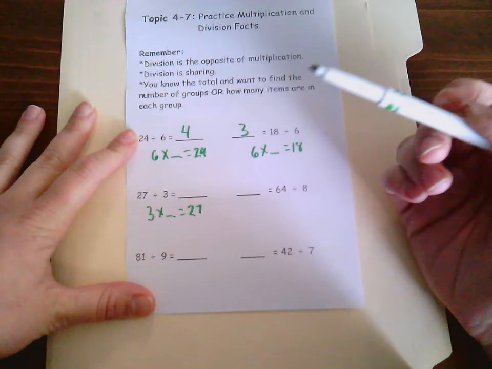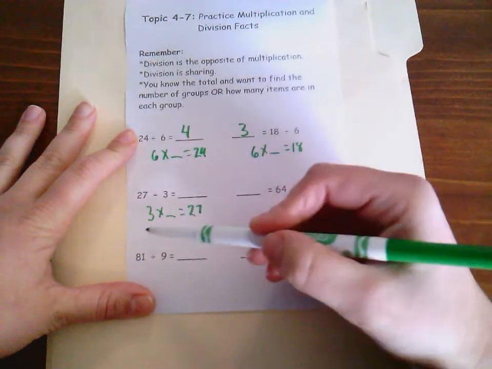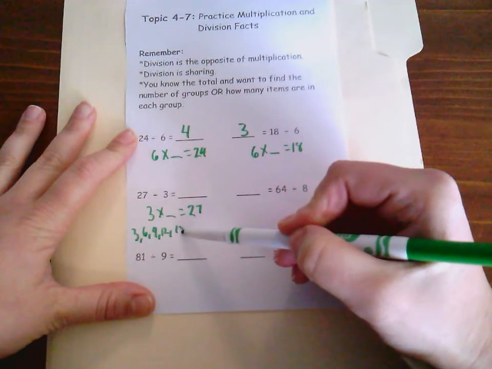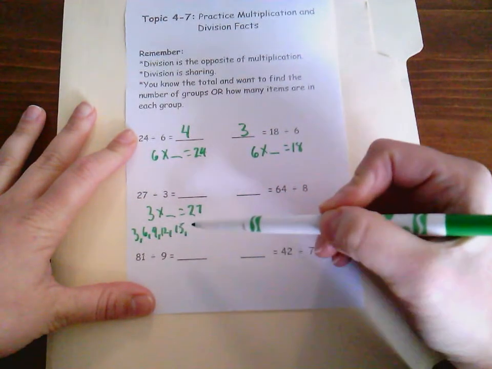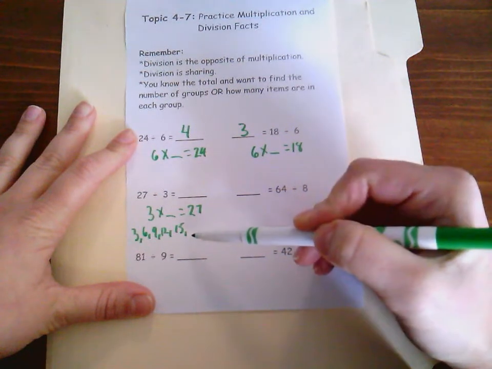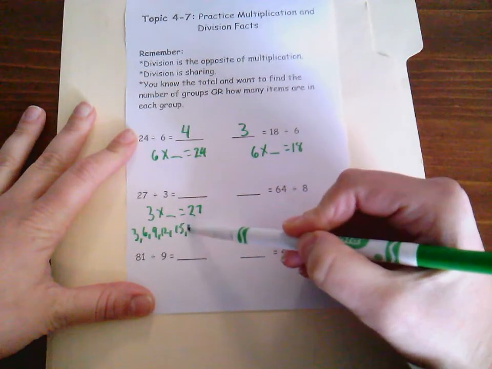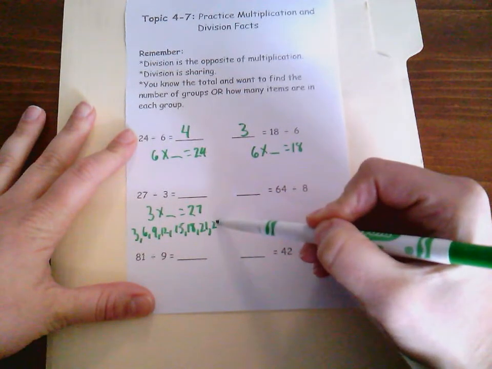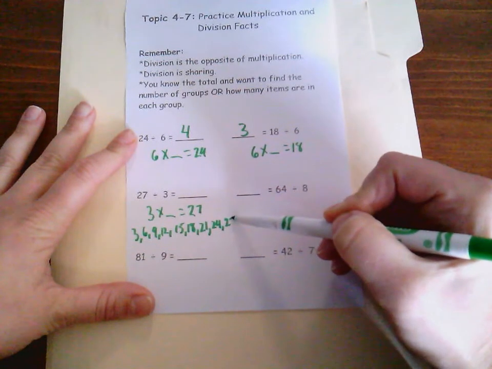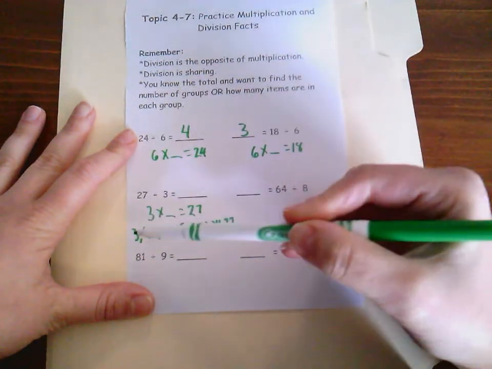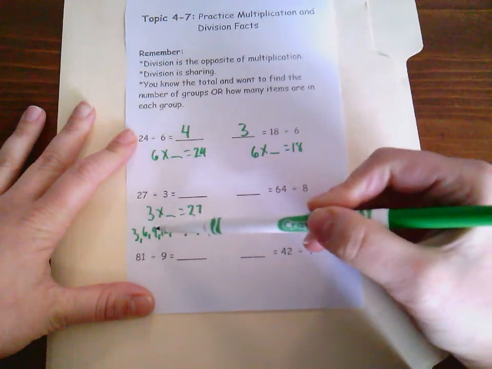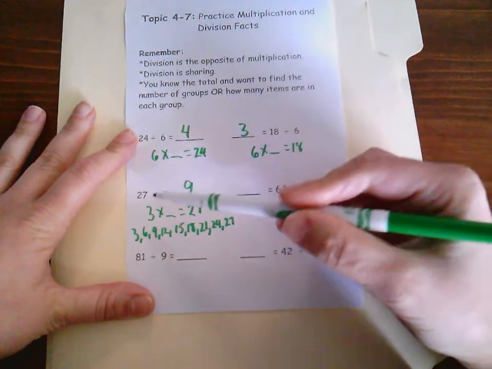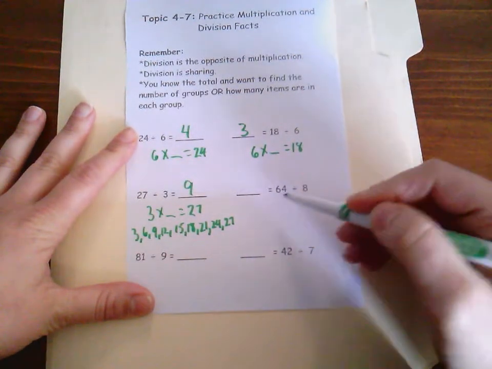Now, if you don't have this fact memorized, remember we can always skip count. So let's try that. 3, 6, 9, 12, 15. And if you get to a point where you don't have the next number memorized, that's okay. We know we can just add 3. 15 plus 3 would give us 18. 18 plus 3 brings us to 21. 21 plus 3 brings us to 24. And then finally, one more would bring us to 27. Then I'm going to count up to see what my answer would be. 1, 2, 3, 4, 5, 6, 7, 8, 9. 3 times 9 is 27, so 27 divided by 3 is 9.